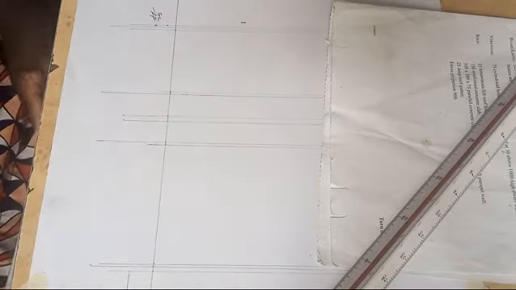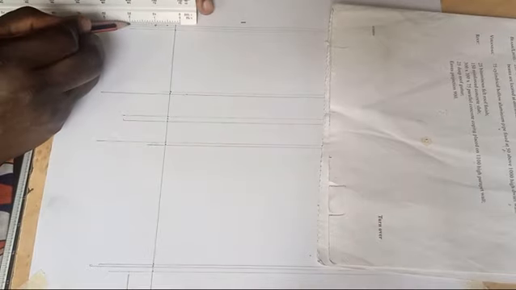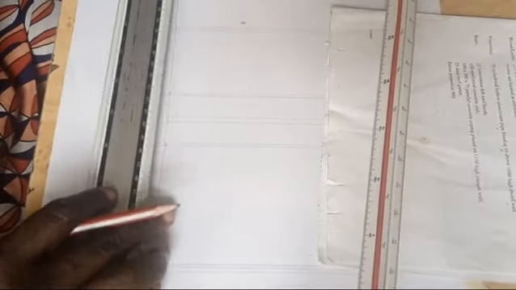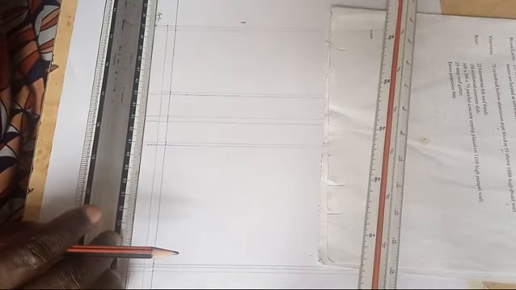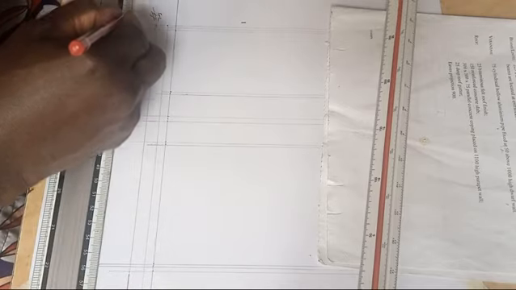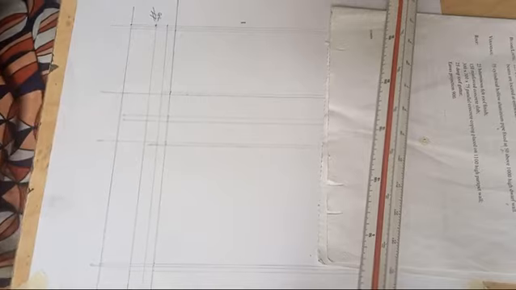Now, the information says further that the foundation is 1000 below ground level. So from this point, that's where you measure 1000. So you measure 1000 below ground level. This point is 1000. So you roll this one. You roll the second one. And you roll the last one. Like that.